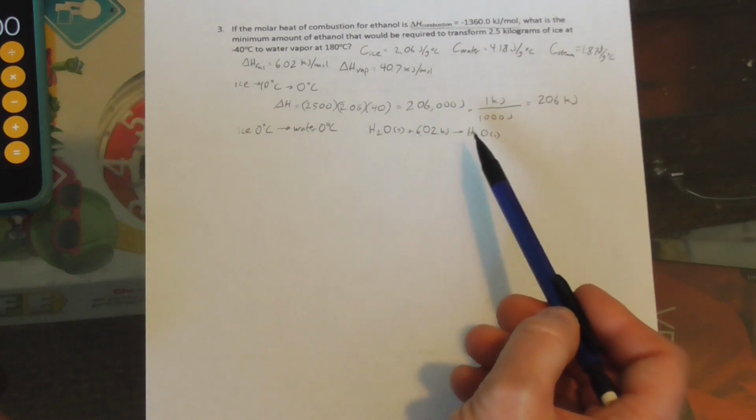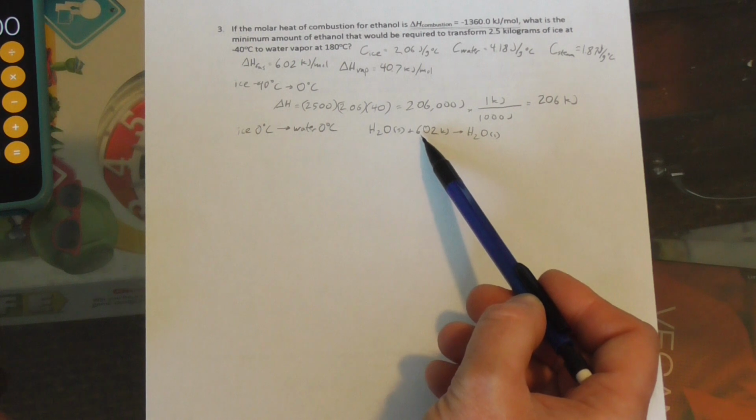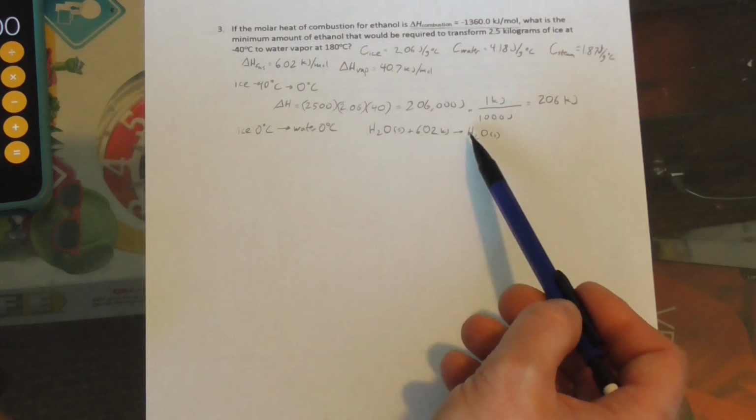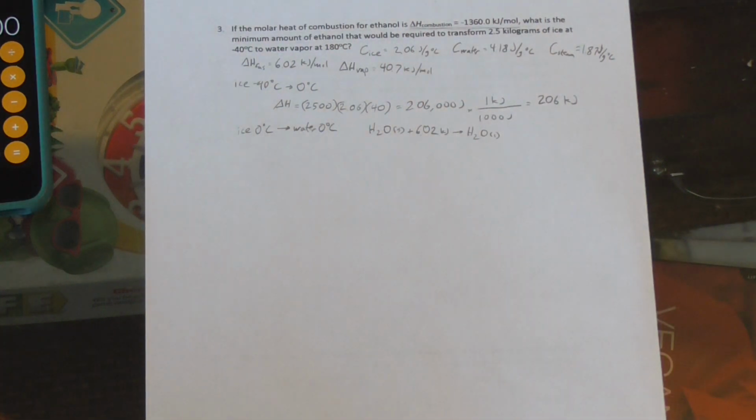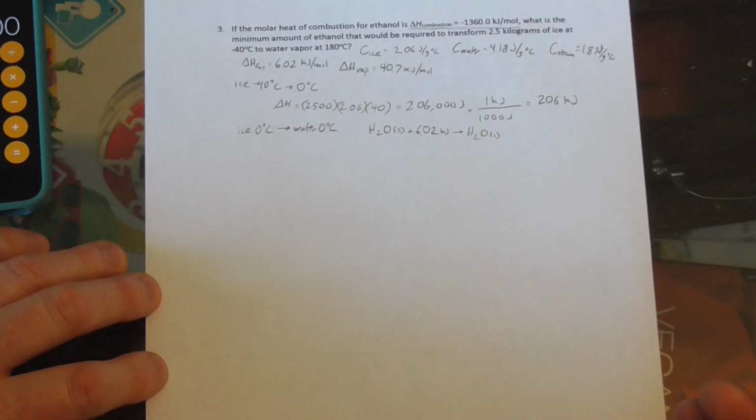So my delta H in that case, the heat of solidification, would be negative 6.02 kilojoules. That energy has to be released in order for water to go from a liquid to a solid. Now, at that point, we have our balanced equation. Now this becomes a stoichiometry/thermochemistry problem.